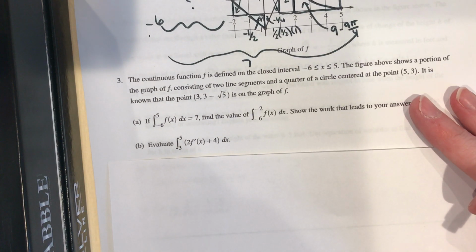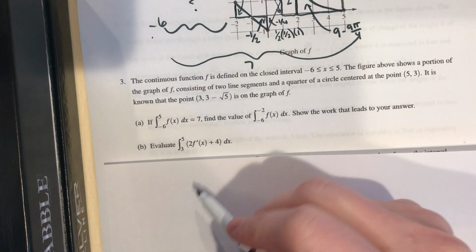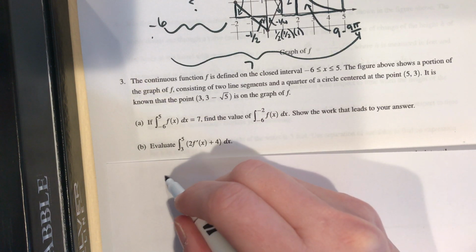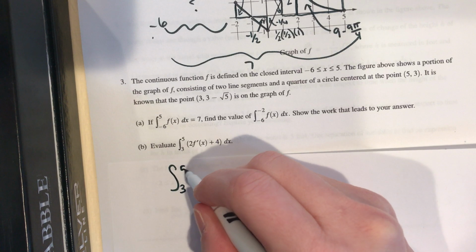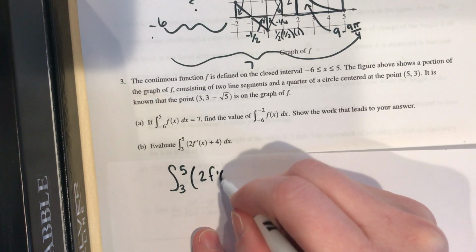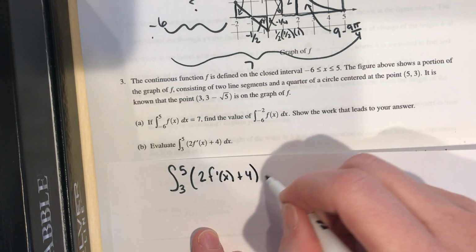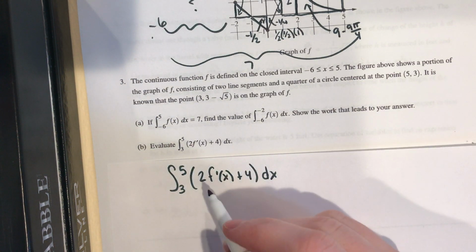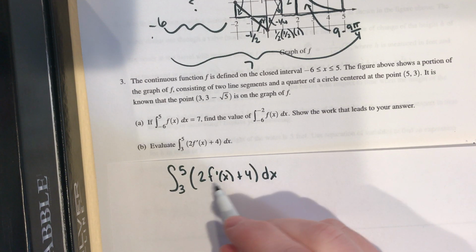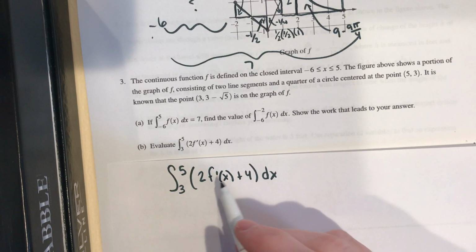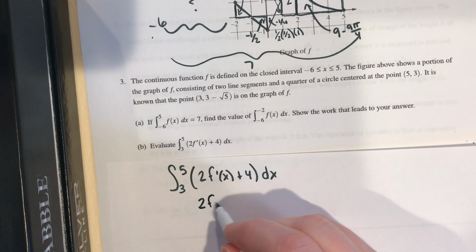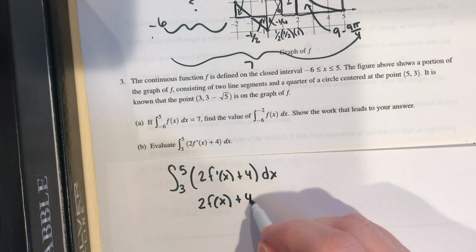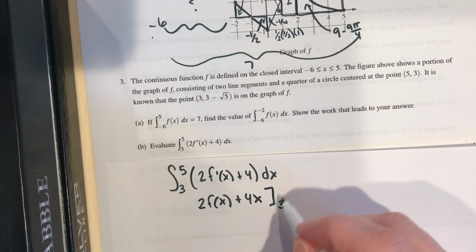Part B says, evaluate the integral from 3 to 5 of 2f prime of x plus 4 dx. So I'm going to write this down. And I'm going to take the integral. So first step when we take the integral, we're just going to work from left to right. The integral of f prime would just be f, and I'm going to bring down that constant, so 2f of x, plus I'm going to add 1, so 4x, and we're going to evaluate this from 3 to 5.